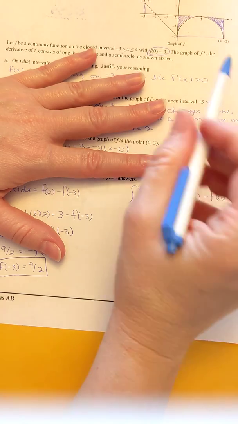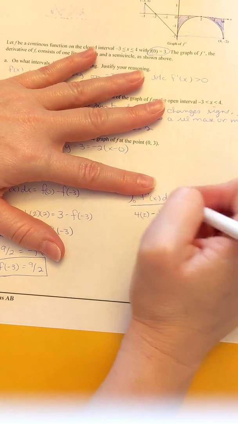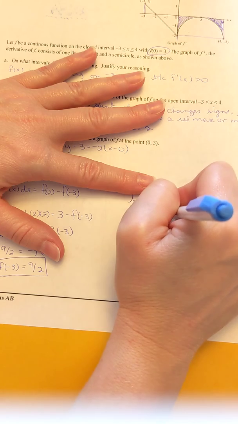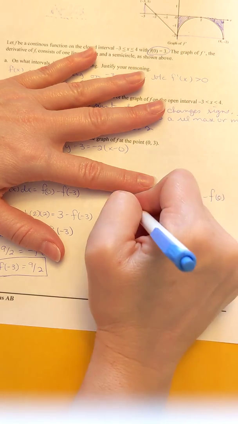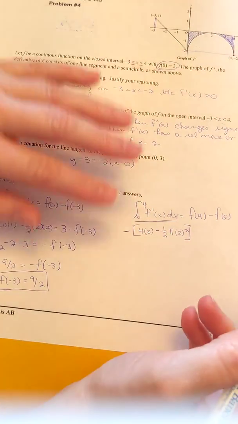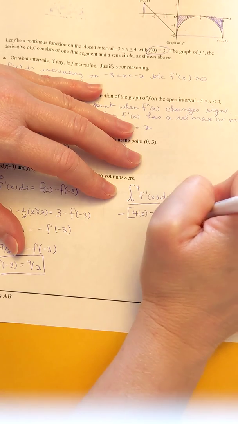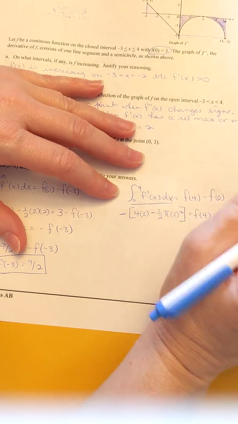And then the semicircle is 1/2 pi r squared. Now, one other thing, this is below the x-axis, so it's negative. And that equals f of 4 minus 3.